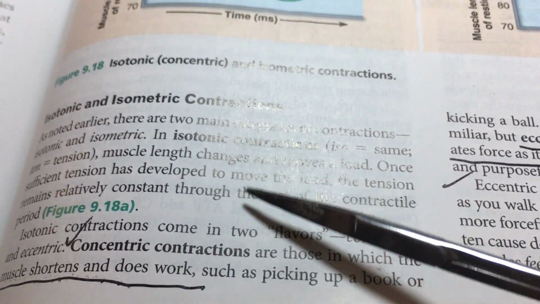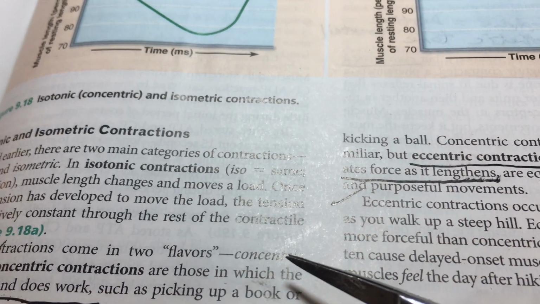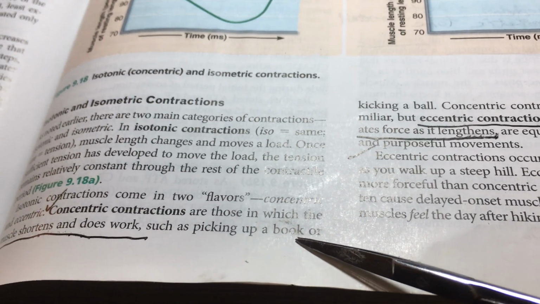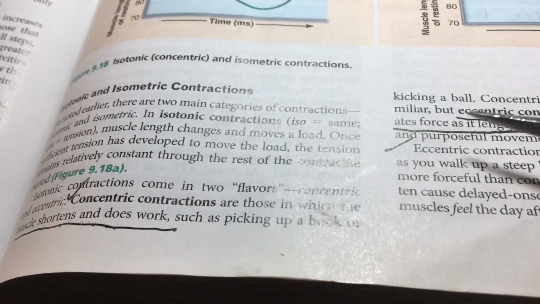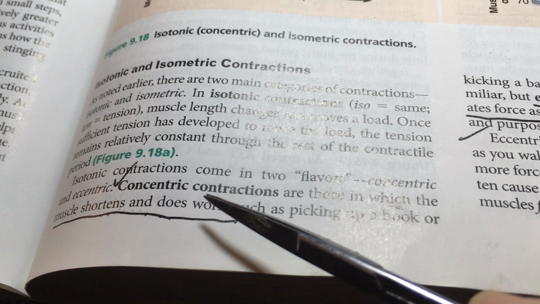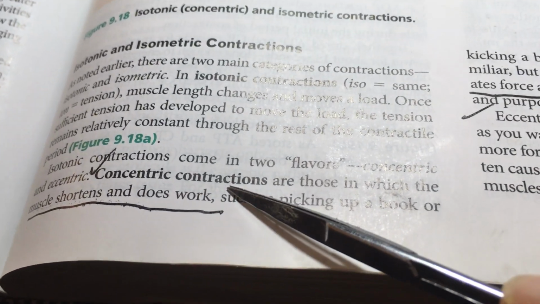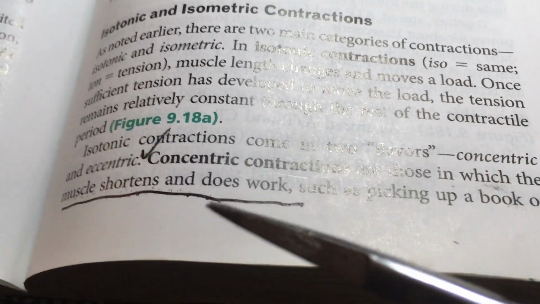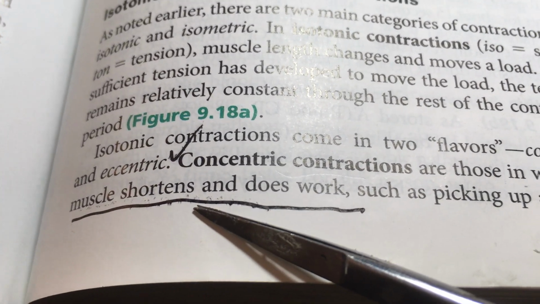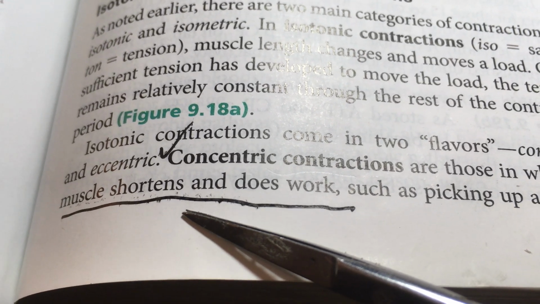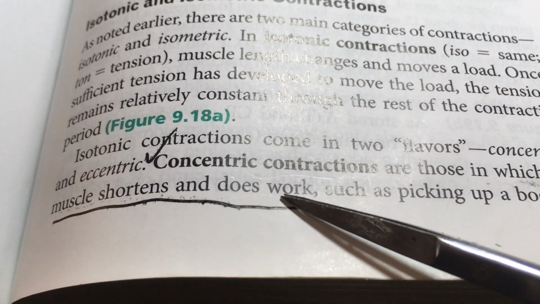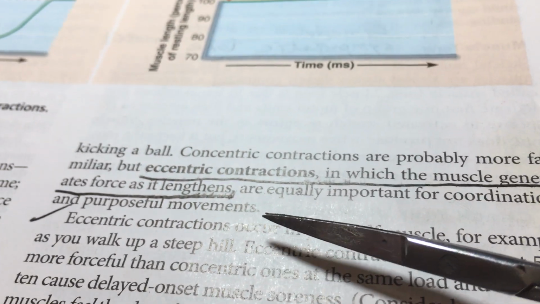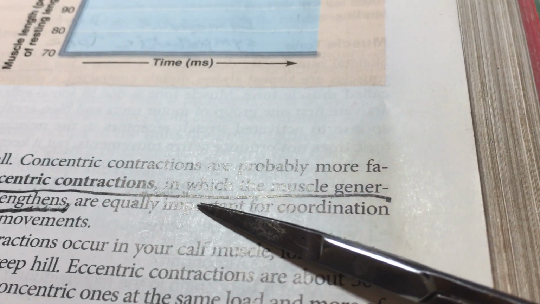And it says here that the isotonic contraction actually comes in what they say is two flavors. Okay, Dr. Merib is very, how shall I say, expressive in her way. One is referred to as concentric contractions, and those are the contractions that actually do work. They create a contraction situation, they perform a force, and the muscle shortens as the work is being done. Okay, then we have something that's referred to as eccentric contractions.